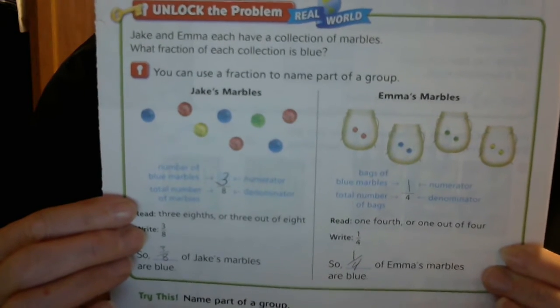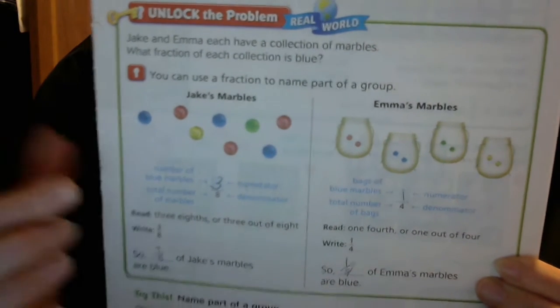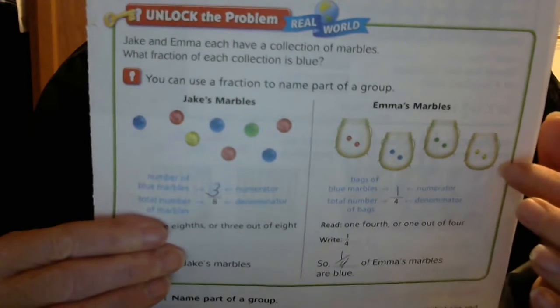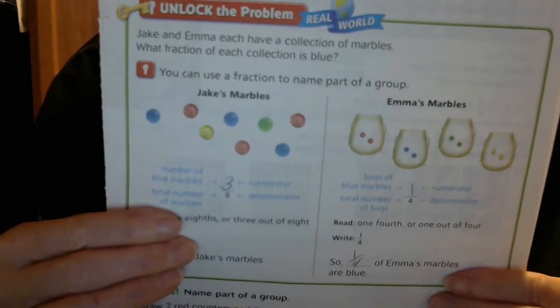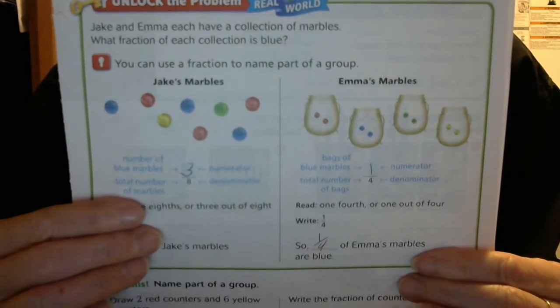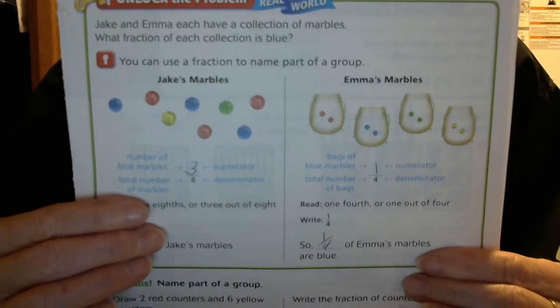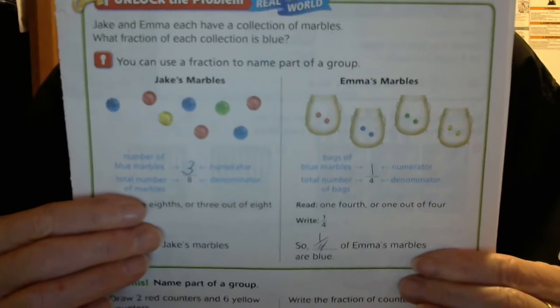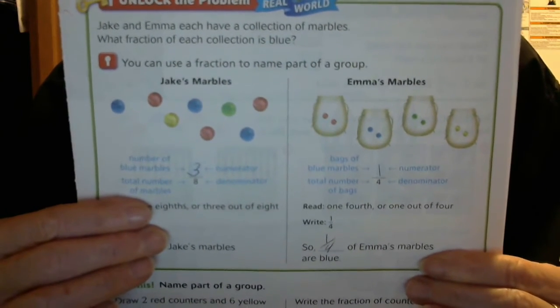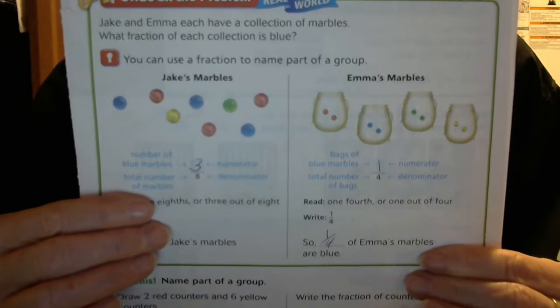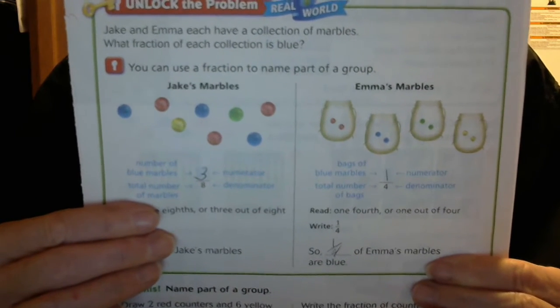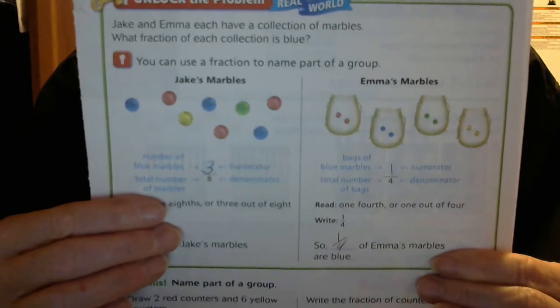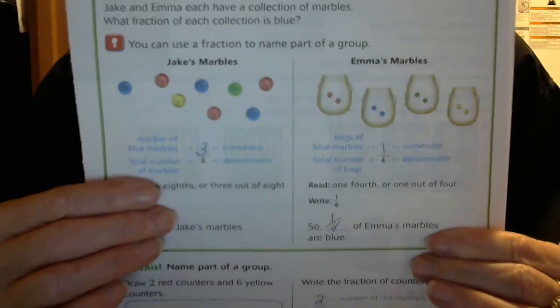Now this is interesting because if you chose not to count the bags and you counted just the marbles in this picture, you would have 8, and that would be your denominator, and your numerator would be 2. But 2 eighths reduces down to 1/4. And in this case, they want you to count the number of bags. But if you counted the number of marbles and started with 8 and counted 2 red ones and reduced it, you would get the same number. It's kind of a cool thing. There's 2 ways to do it.